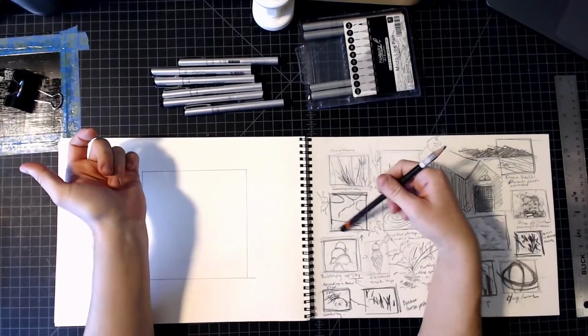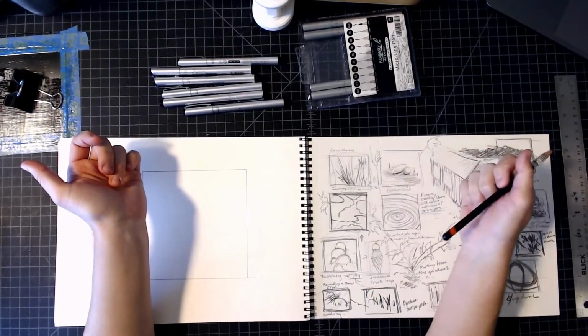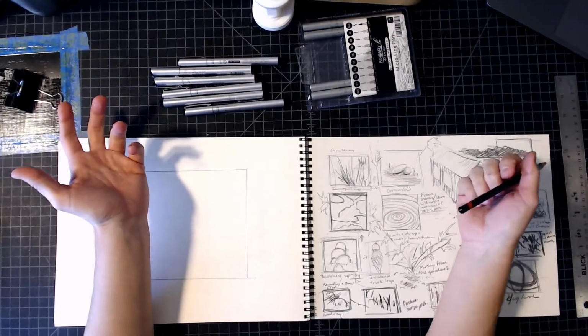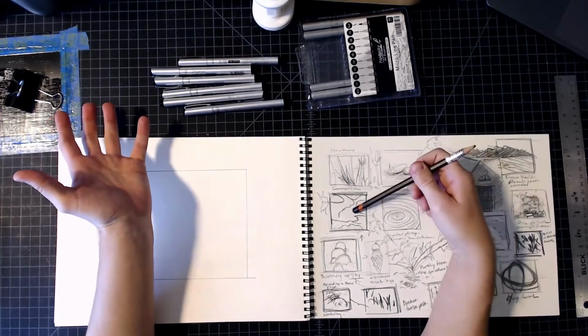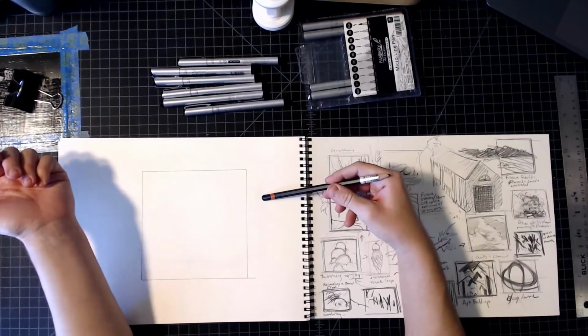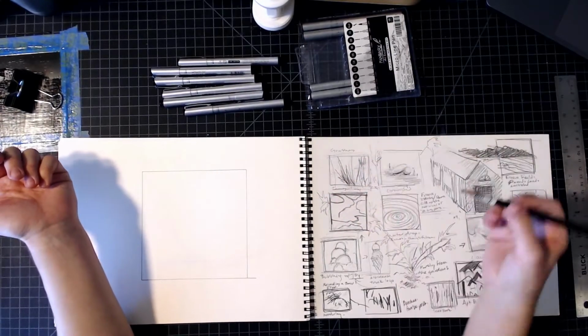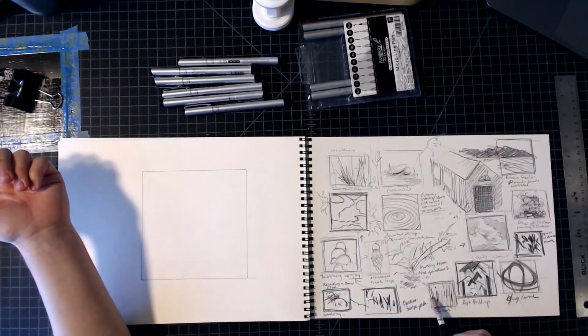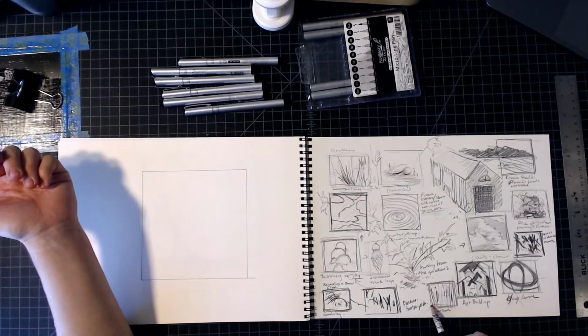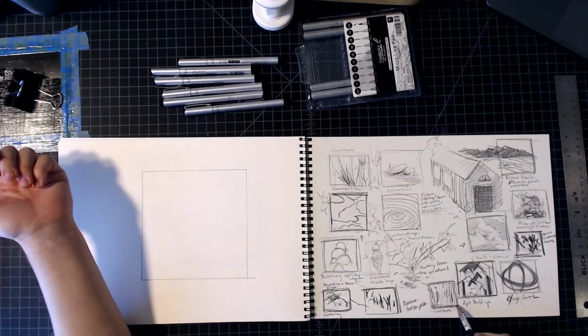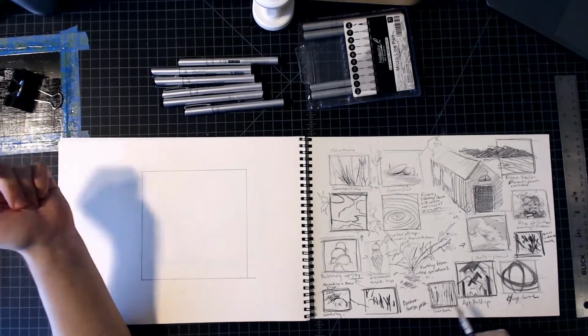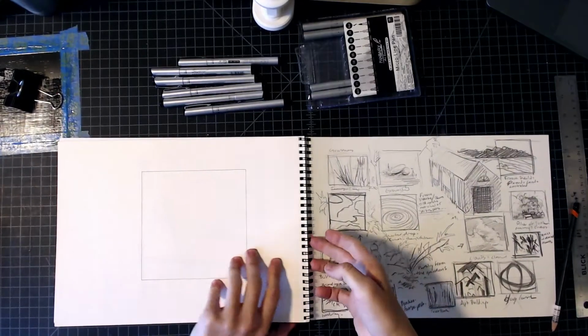So I actually thought this is a really interesting composition, and this might end up turning out to be one of my more successful compositions, and I might end up turning this into my larger 8x8 drawing. This is a good example of thinking about zooming in to a zone. So this is actually tree bark, and I think this one turned out pretty well and pretty interesting.